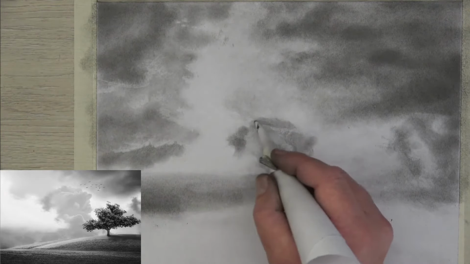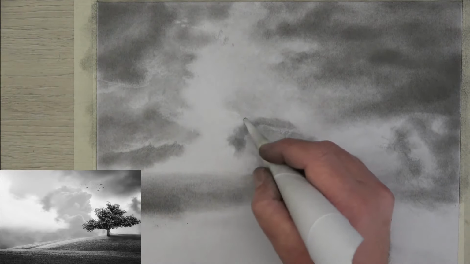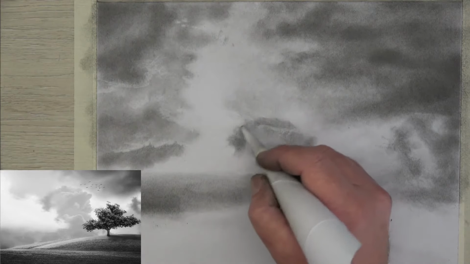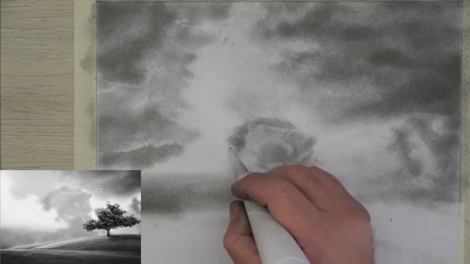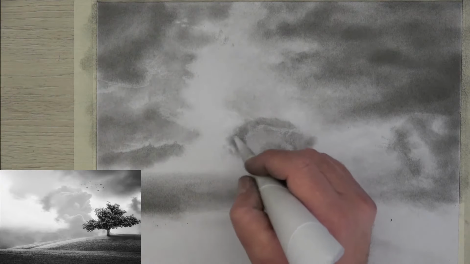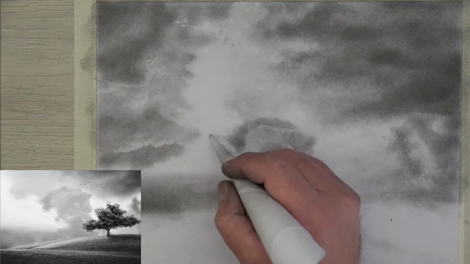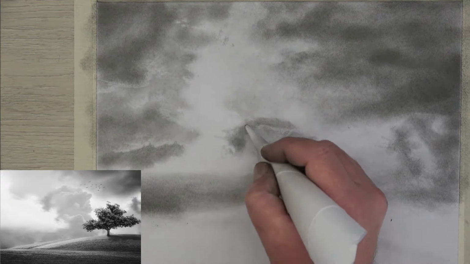Right, I can also see that there's now a little bit darker than what it needs to be. But you know what, I think I'm going to just leave it like that. I'll pick up some of these loose bits of graphite and tap in a few little loose flyaway bits of cloud that are drifting off over there in that direction.